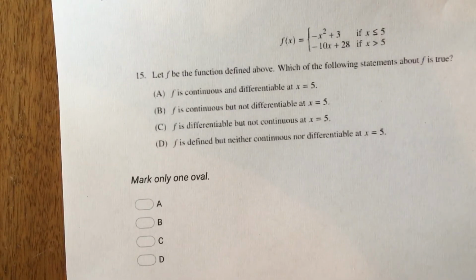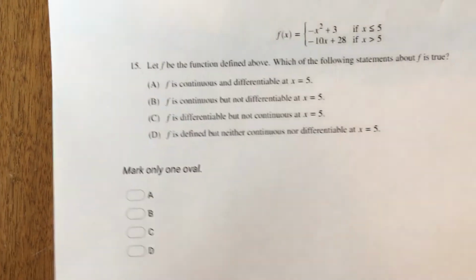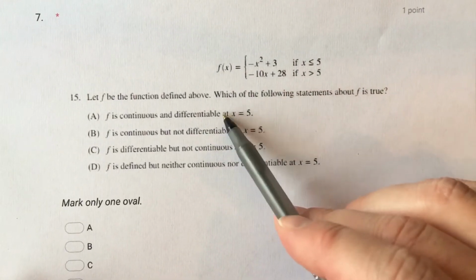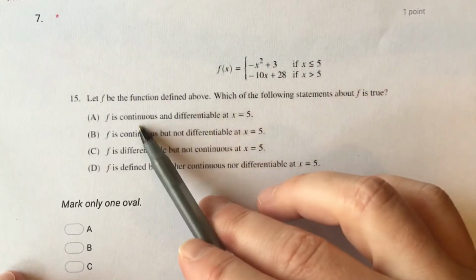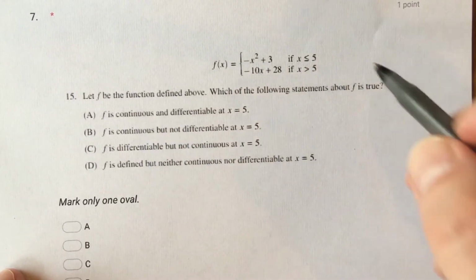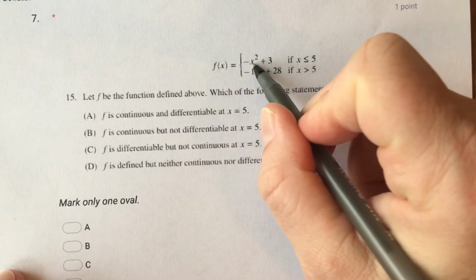All right, these are problems 6 through 9 on review day 12. First one gives us a piecewise function, wants to know what's going on at 5, asking about continuity and differentiability. So we'll start with the continuous. We're going to throw 5 into the top part of it.